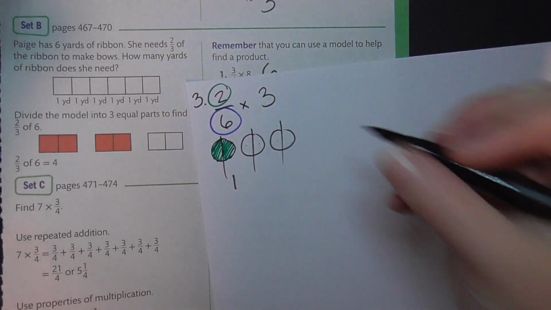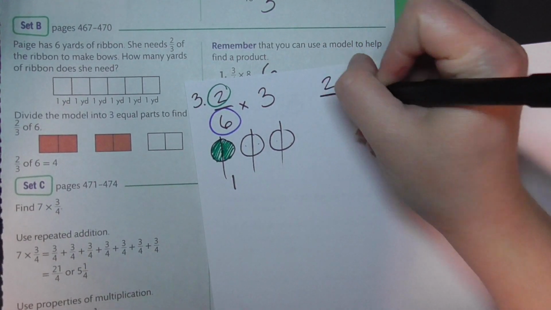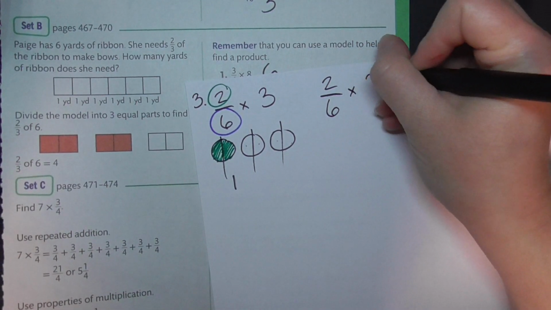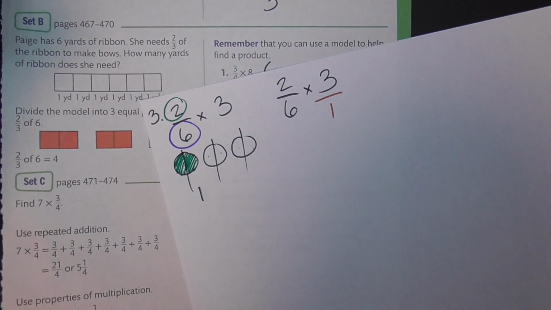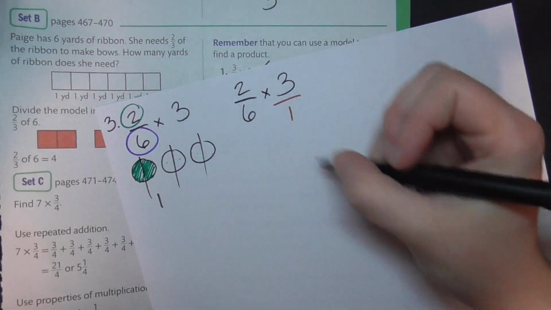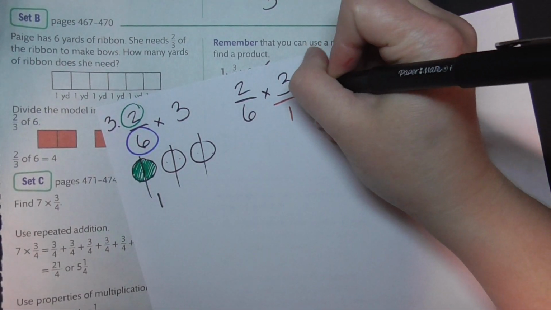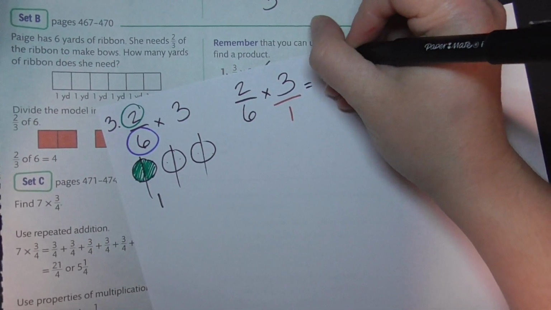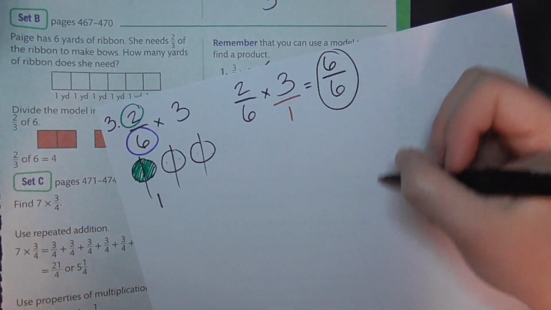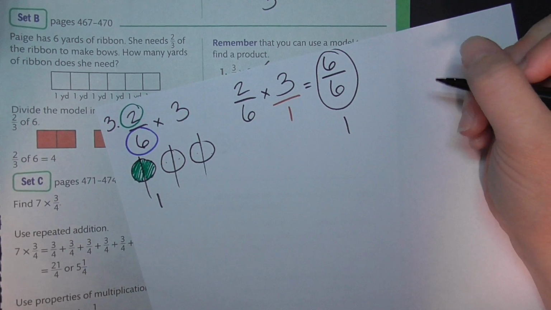If you used the super secret method, you would have put your 3 over 1 and multiplied across. So 2 times 3 is 6. And 6 times 1 is 6, and we know that any number over itself is 1 whole.